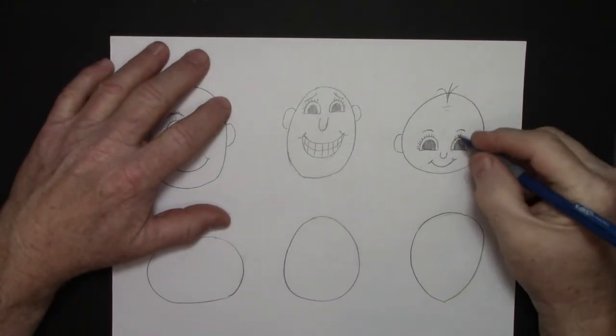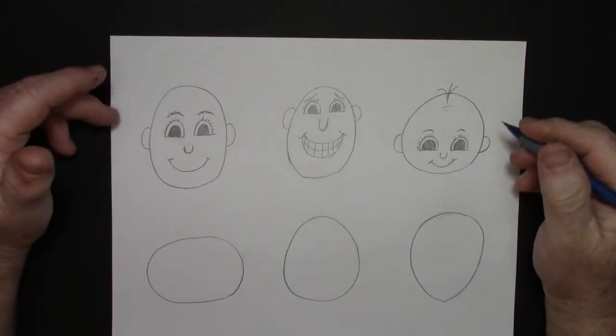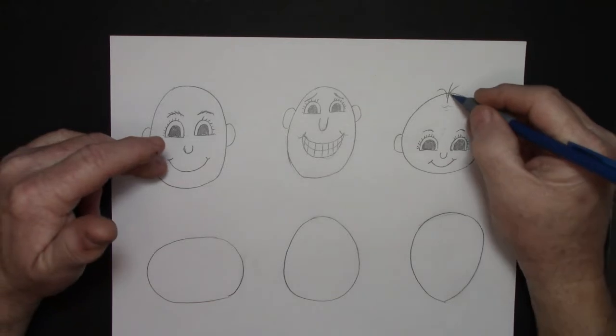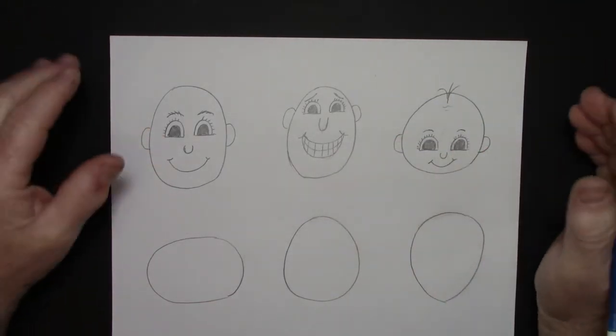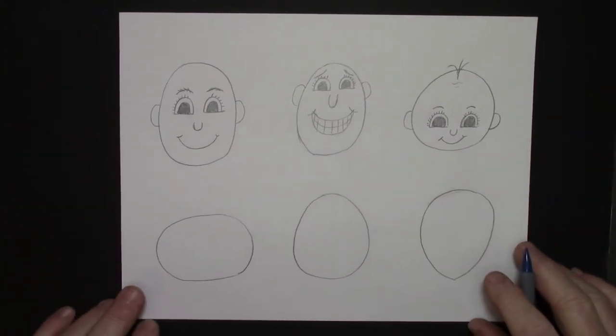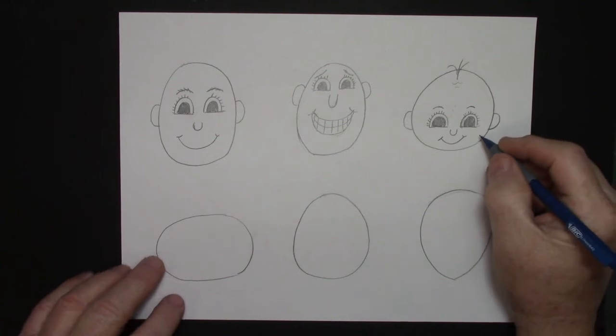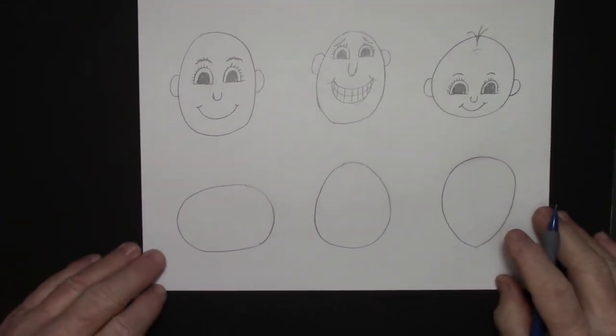I've got smudges, and what I would do if I were going to color this, I would outline this with something darker, maybe a pen. Of course, I realize that when you're working, especially if you're working at school, that's hard to do. So just do the best you can with it. And don't worry about the smudges when you color. Most of that will cover up anyway.